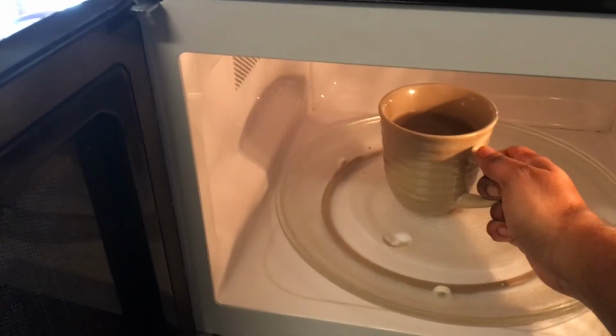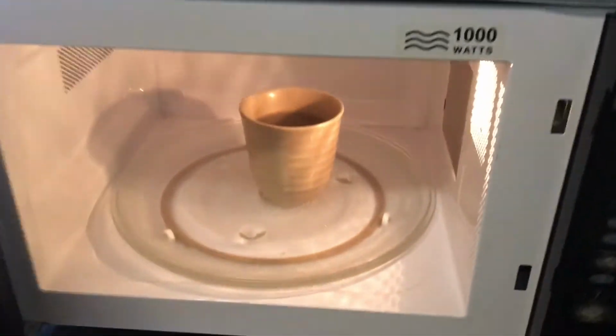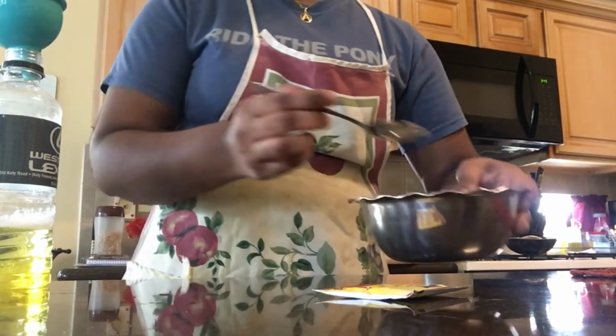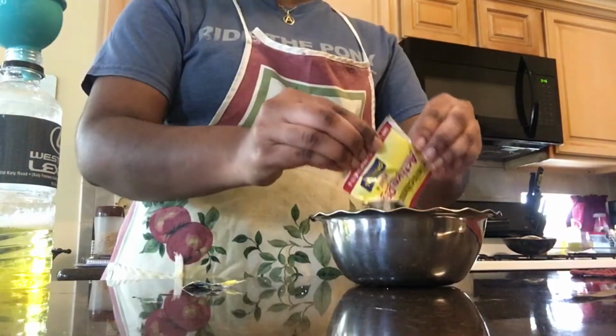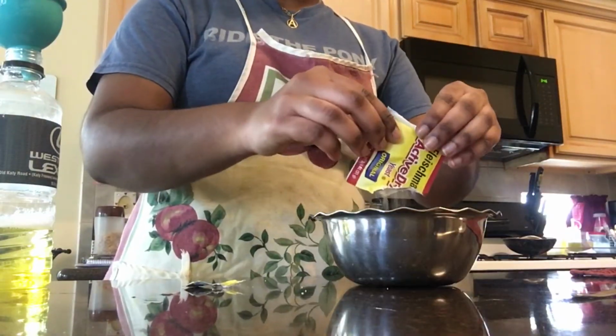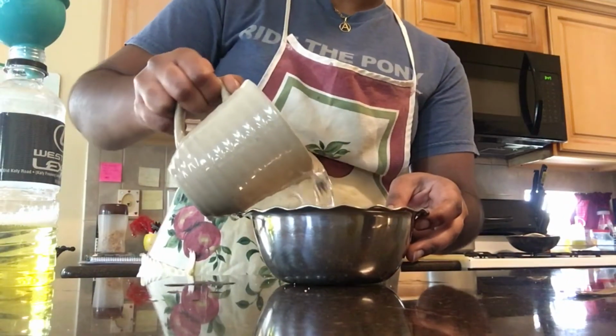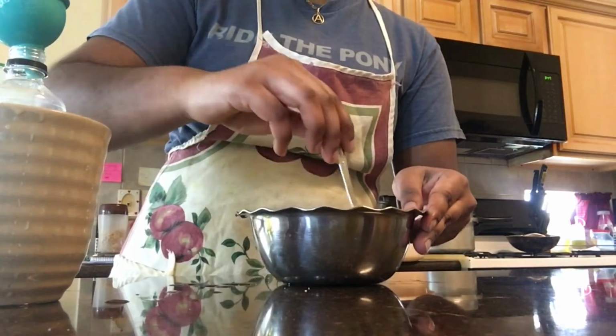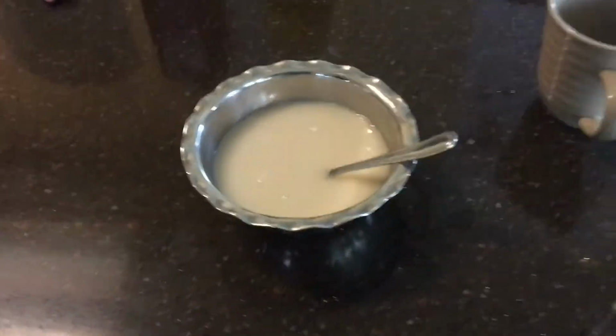We're going to make our warm water for the experiment for our yeast mixture. So we're just going to put a mug of water into the microwave and warm it up for about 30 seconds. Take it out of the microwave, and we're going to make our yeast mixture. Take some yeast, a bowl, and a spoon, and pour in your yeast first. Then pour in the water. And now we're just going to mix it up until it looks a little something like this.